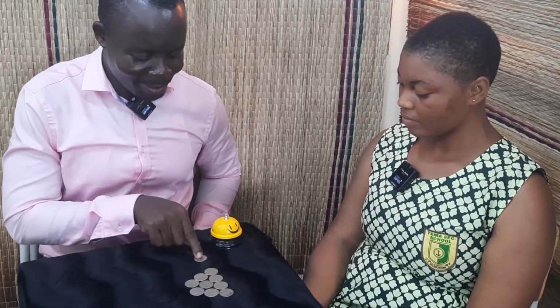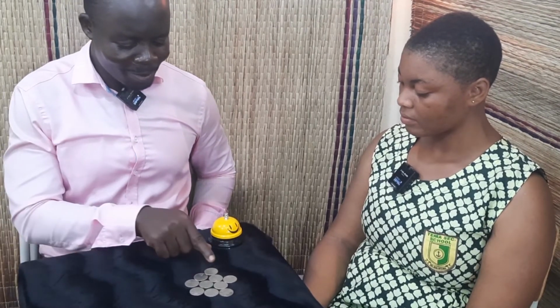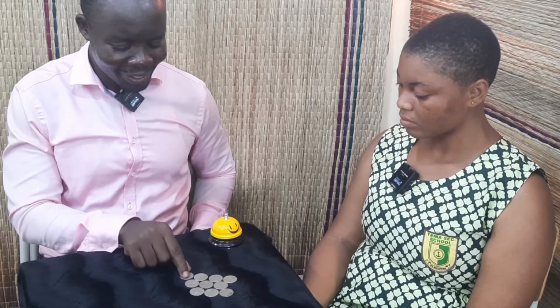So the first one is to actually move this one and bring it over here. That's our first move. The other move is to bring this over here. Then the third move is to bring this little coin to this side. And then the puzzle is solved. Do you like it?